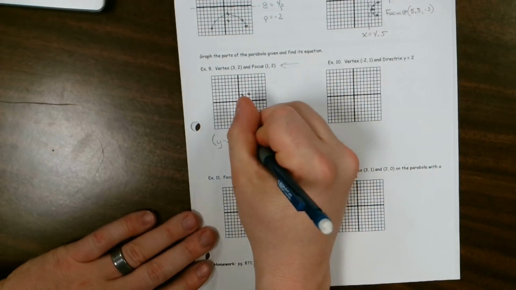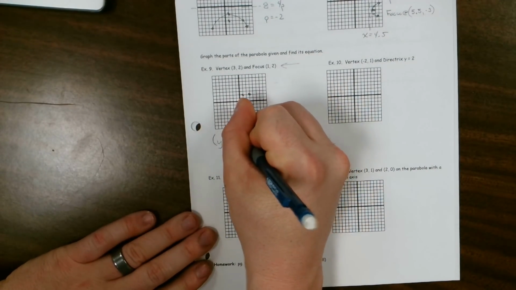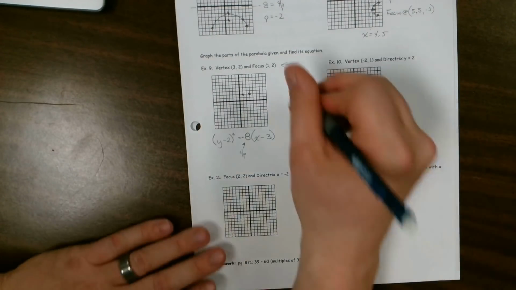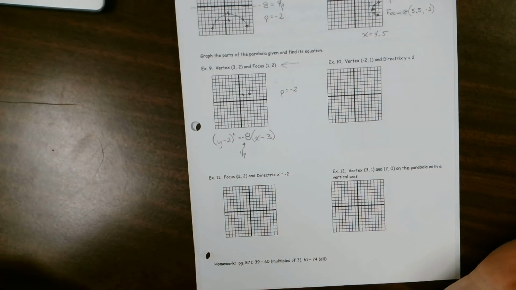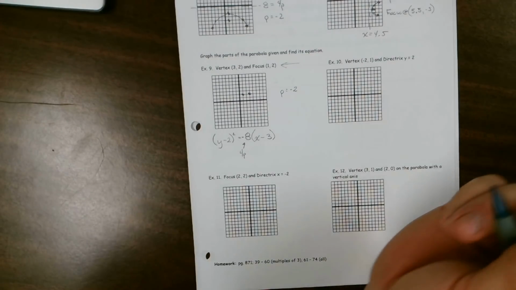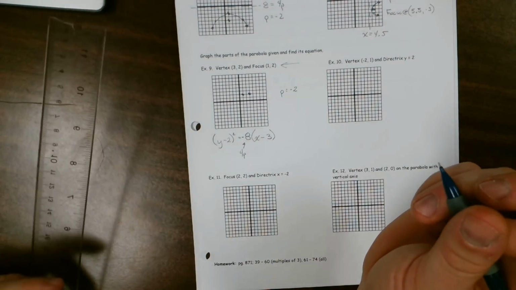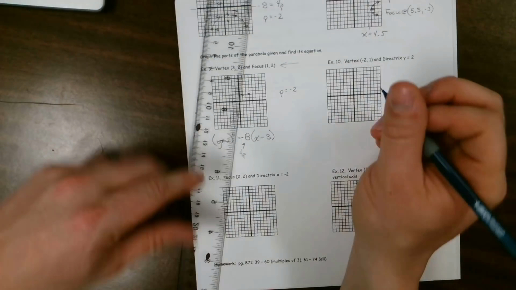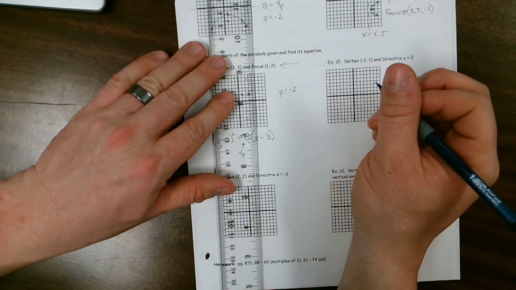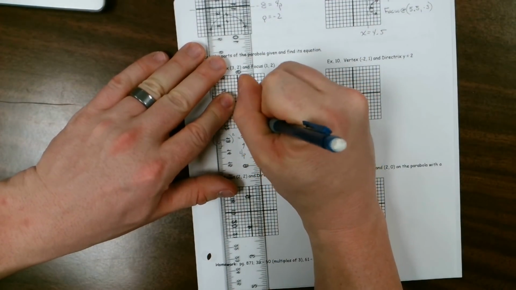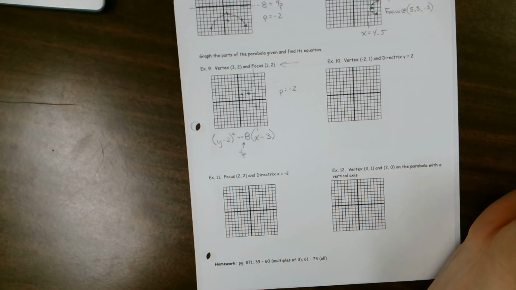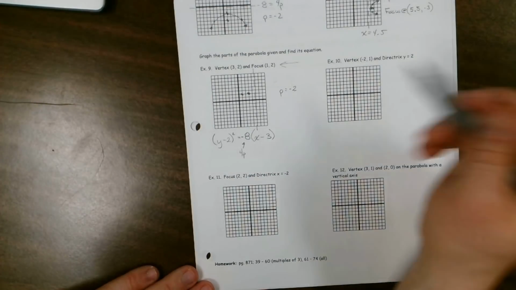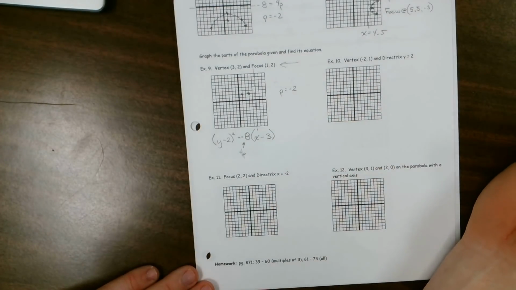2 times 4 is 8. It has to be negative because we're opening to the left. So technically our p-value is negative 2. Let's make a special note of that. P is equal to negative 2. Perfect. So we know our directrix is going to be 2 units in the other direction of the vertex. And our focal chord will be 4 times negative 2, which is 8.